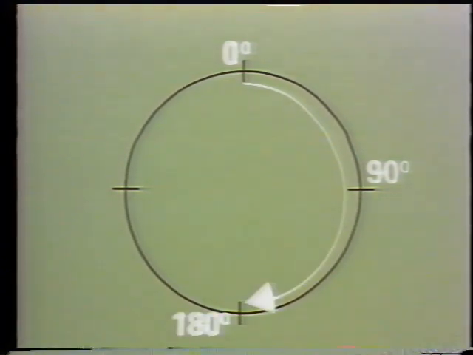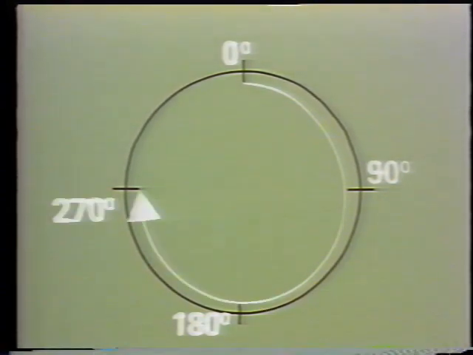Now, if we assume that the rotation starts at 0 degrees, the moving part will reach 90 degrees when it has rotated 1/4 turn. When the moving part is halfway around the circle, it is at 180 degrees. When it reaches the 3/4 mark, it's at 270 degrees, and at the end of one full rotation, it's back at 0. On this power source, we can call the whole circle a complete cycle.